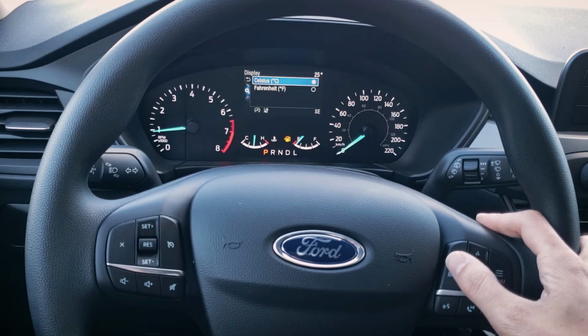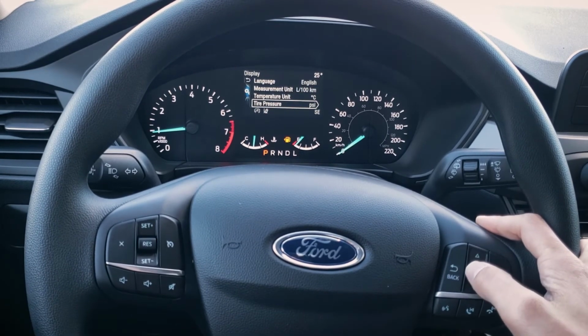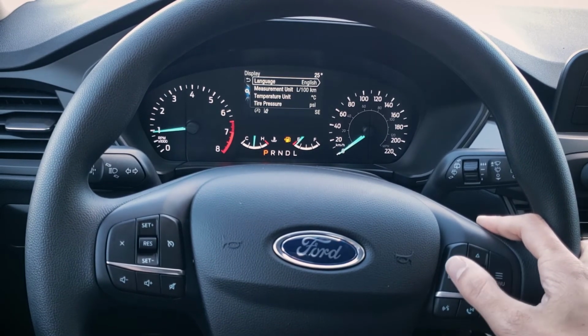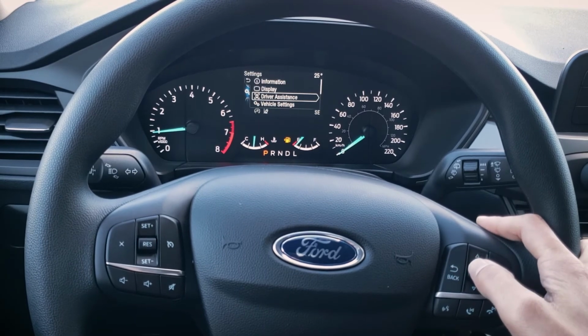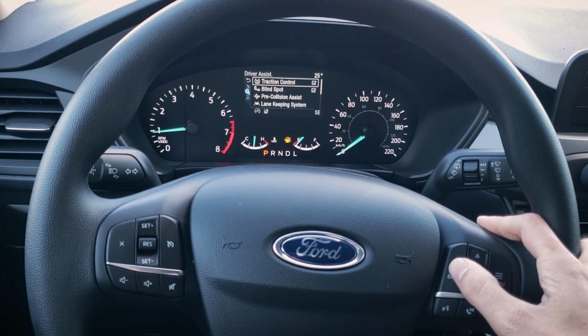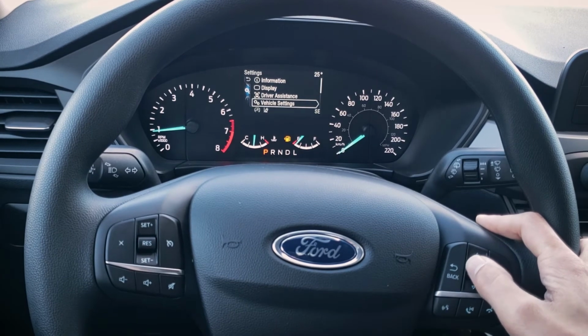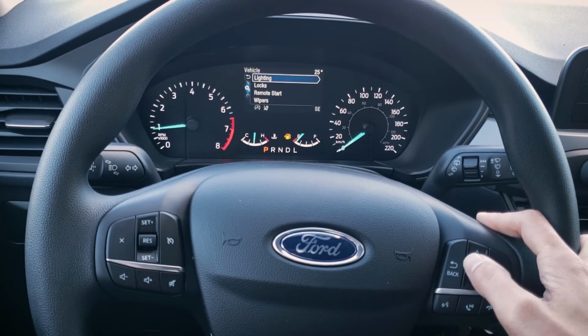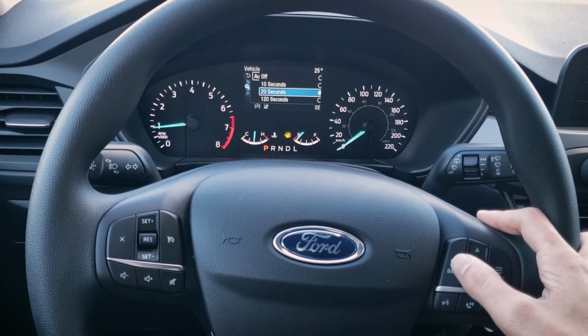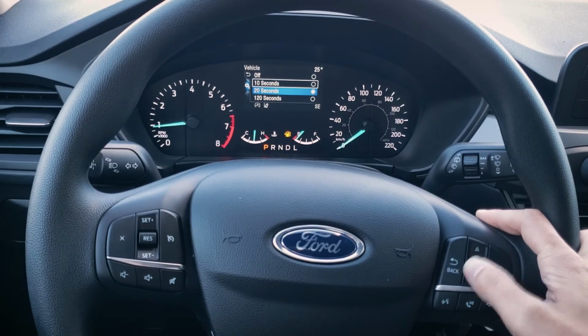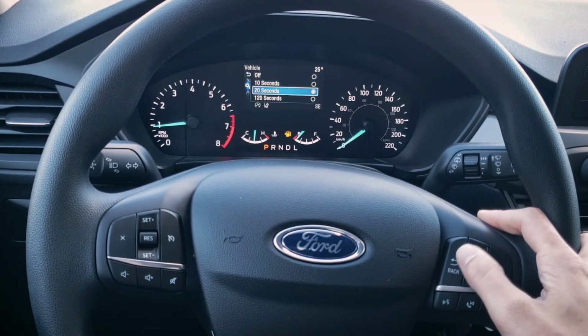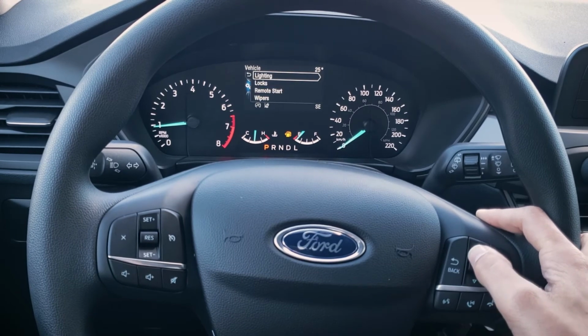Temperature, obviously Celsius or Fahrenheit. Tire pressure measurements, PSI, K-bar, etc. And then driver assistance is where we've already been in there. Some basic vehicle settings. Looking at our lighting, so auto lamp delay, so when the vehicle's locked, how long do those outside lights stay on for? 10, 20, or 120 seconds?